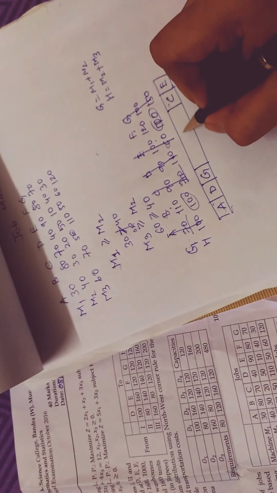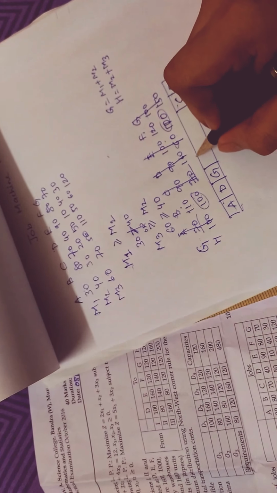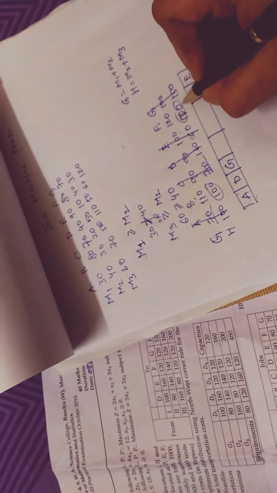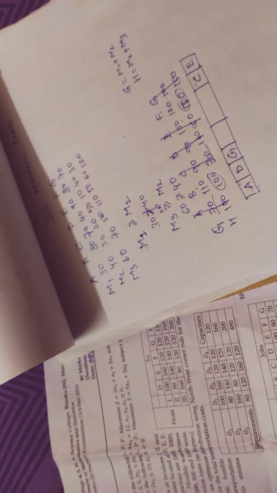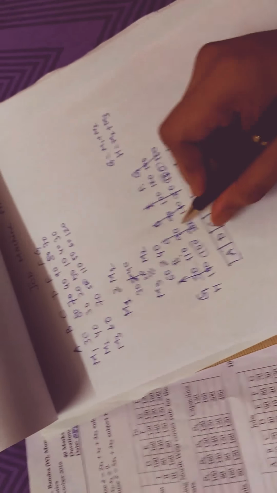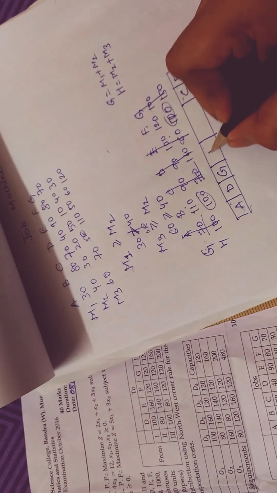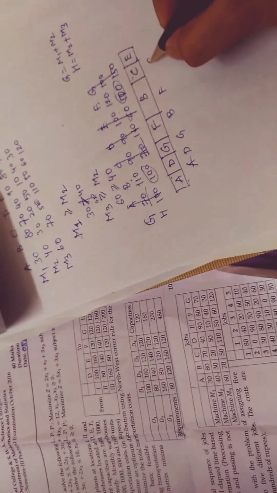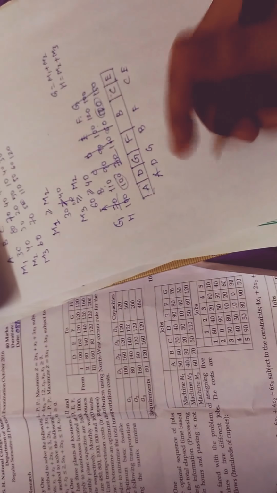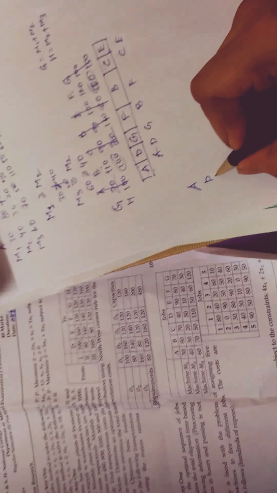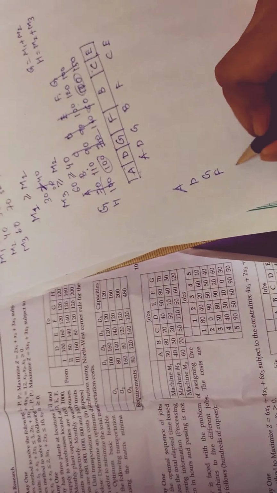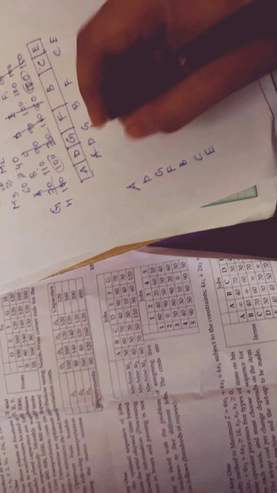It's a choice what you want to write first, because both choices are correct. It can also be A, D, G, B, F, C, and E. No problem that way. So we'll make a new table: A, D, G, F, B, C, E.